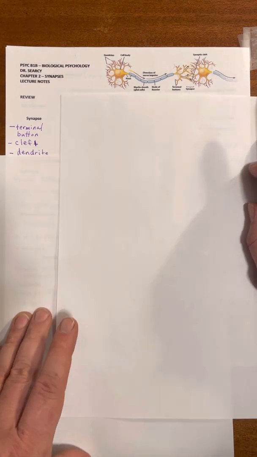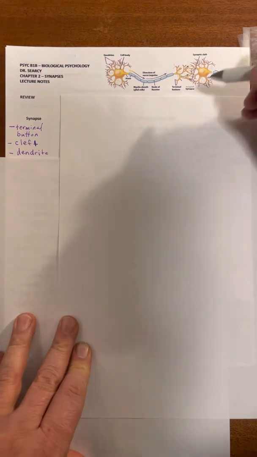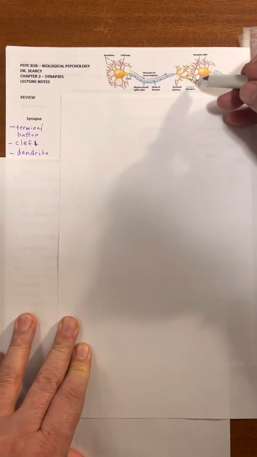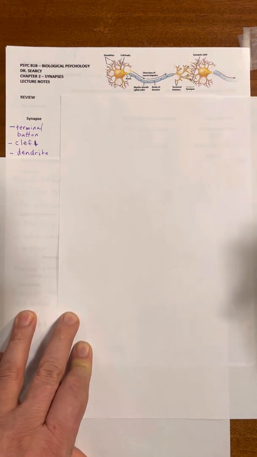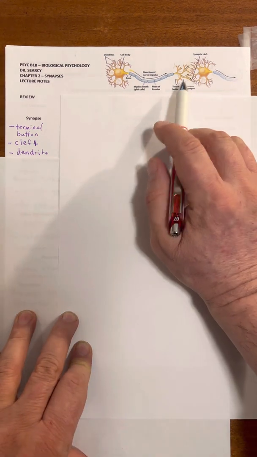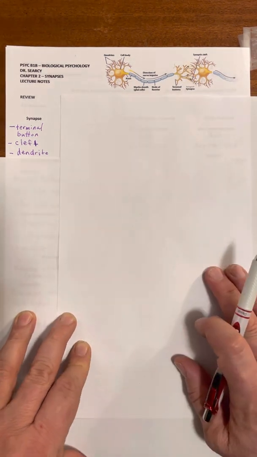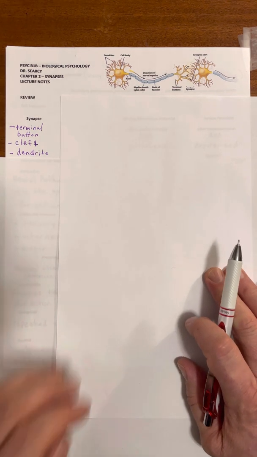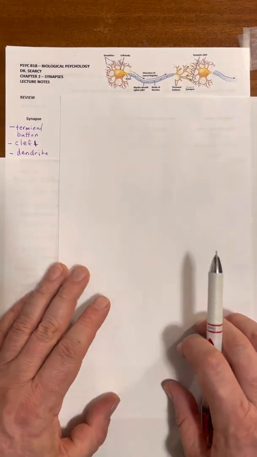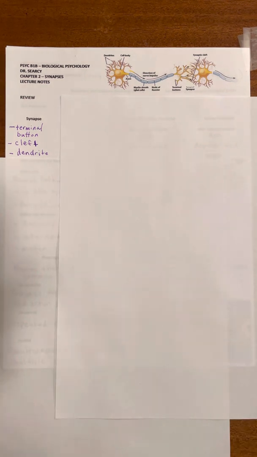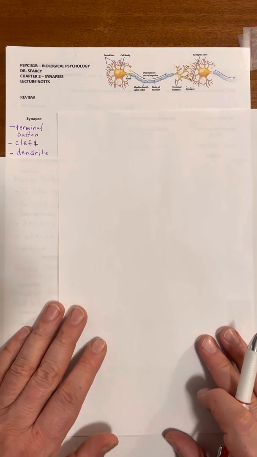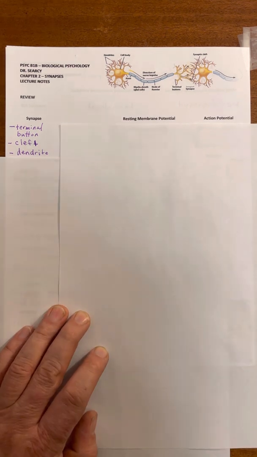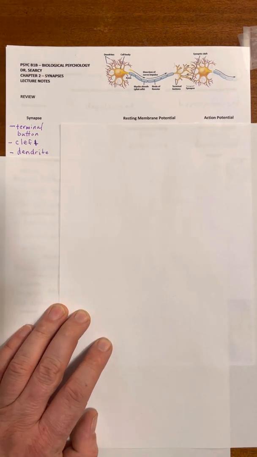So then the last part of the synapse is the dendrite, right? And let's just remember that on the dendrite, there are these little receptors that are there to receive the neurotransmitters that have been secreted out of the terminal buttons. Okay, so with that, let's remember what we're talking about here is the neurons communicating with each other. We talked about different times during the communication last time. Let's remember that we refer to them as either the resting membrane potential or the action potential.